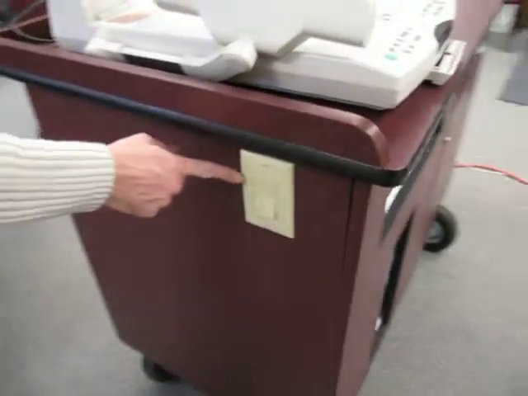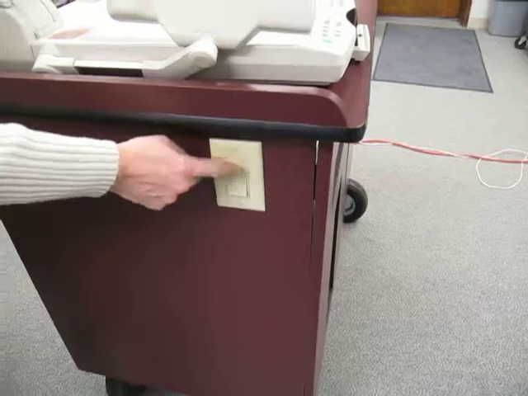And then over here on the left-hand side of the console is a power switch, and we're going to make sure that power switch is in the up position so that the cart can have power.